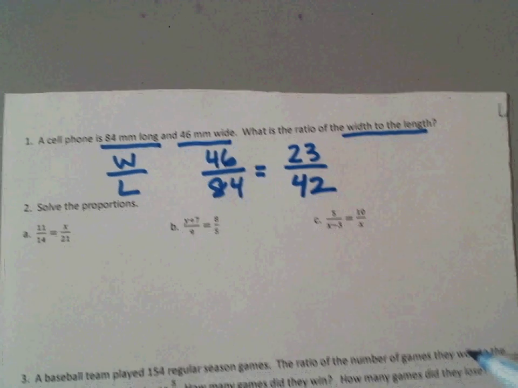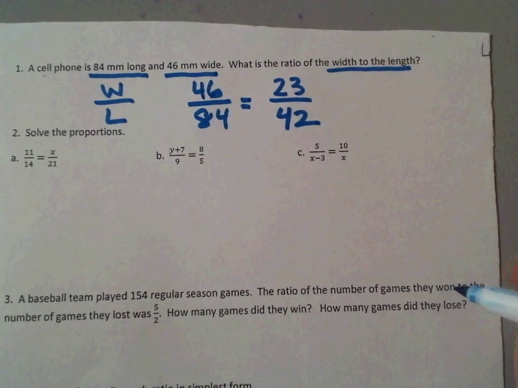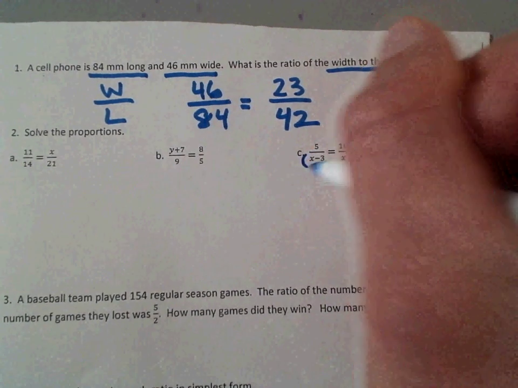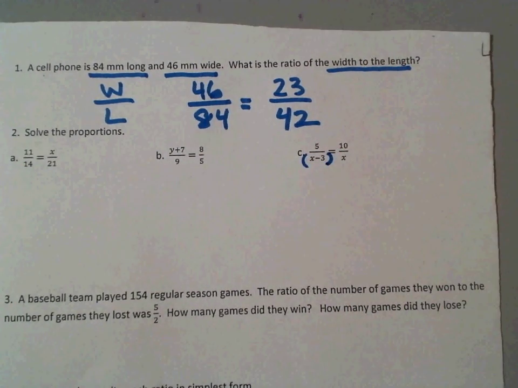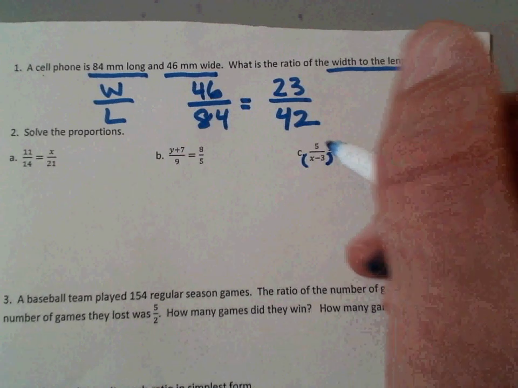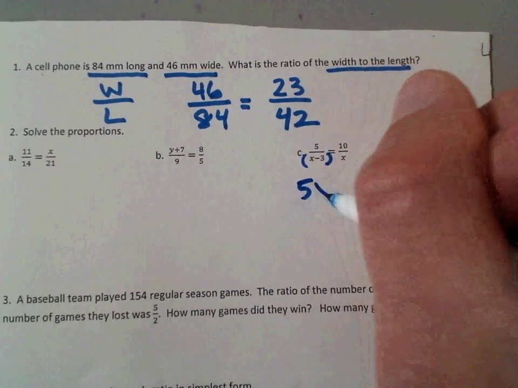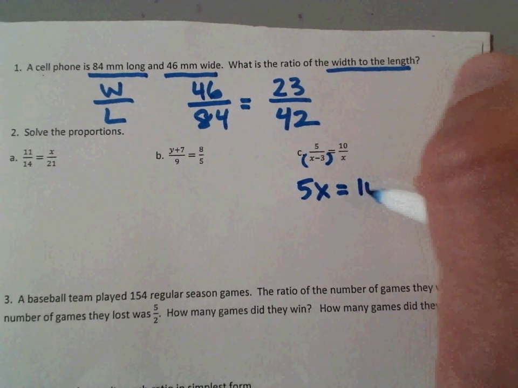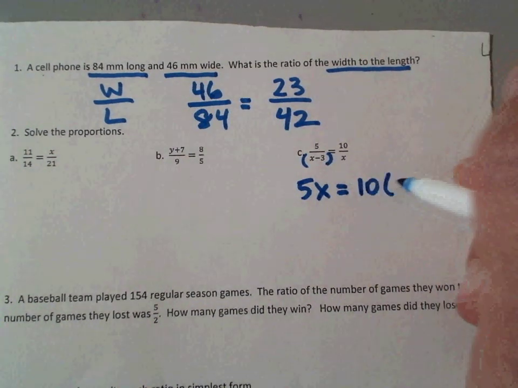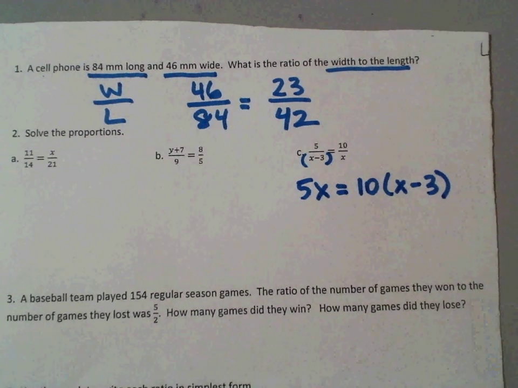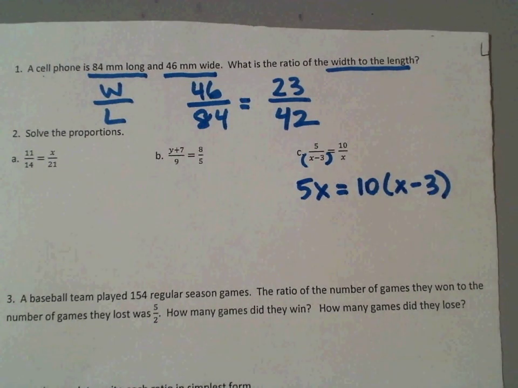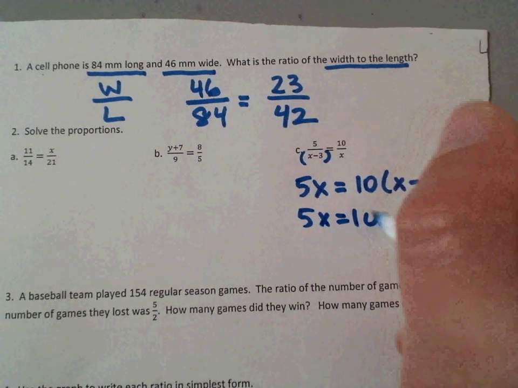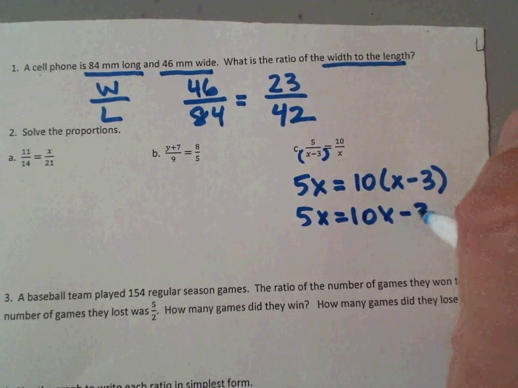What do you have to do on C? What do you have to remember? Parentheses. Around which term? X minus 3. Okay, so cross multiply. What's 5 times x? 5x equals, and then I'm going to take 10 times what? Minus 3, that whole quantity, right? Okay, what's 10 times x? 10x. And what's 10 times negative 3? Negative 30.